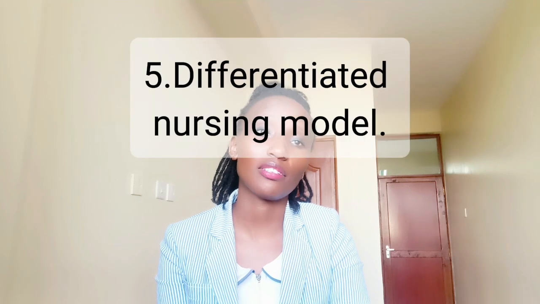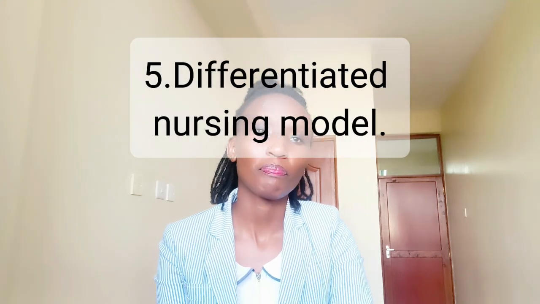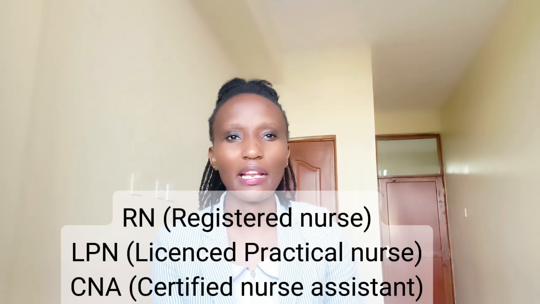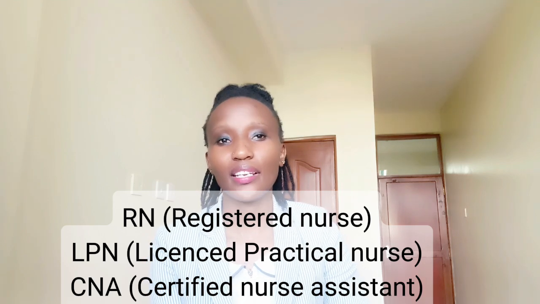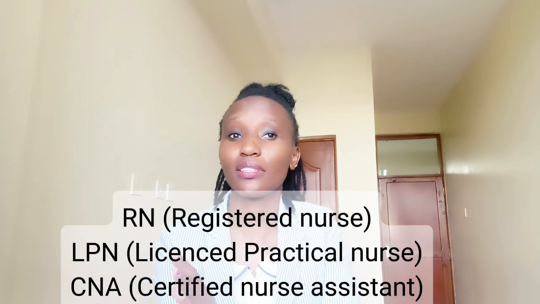And of course, we have differentiated nursing management. This is where nurses are allocated according to their area of expertise. I was thinking in the line of where we have LPNs, and then we have an RN, and then we have a CNA. People are allocated according to their area of expertise.